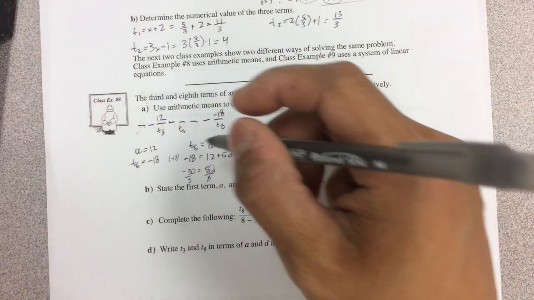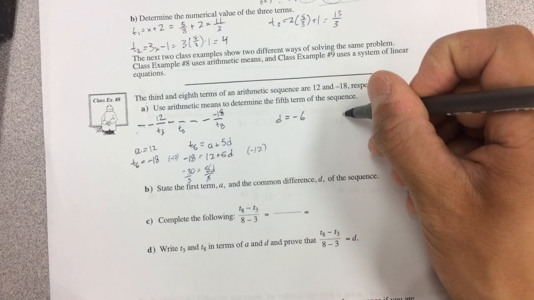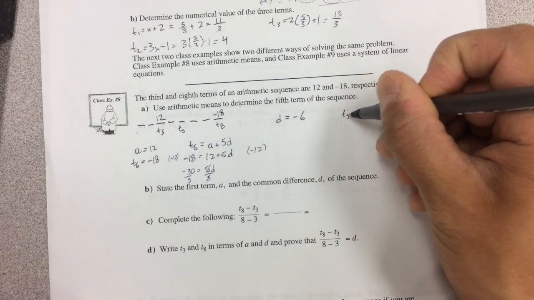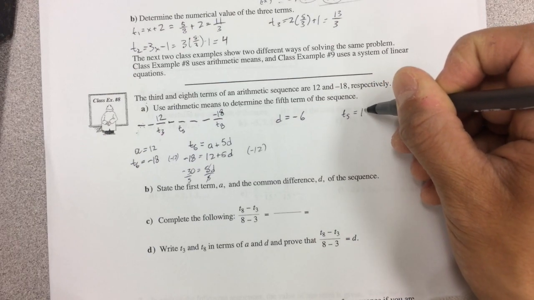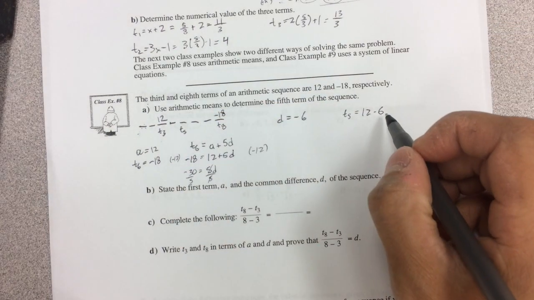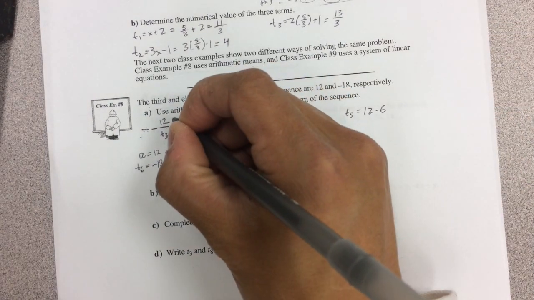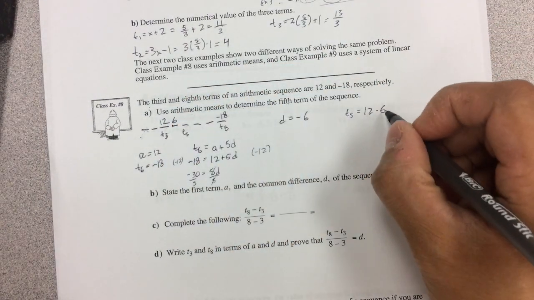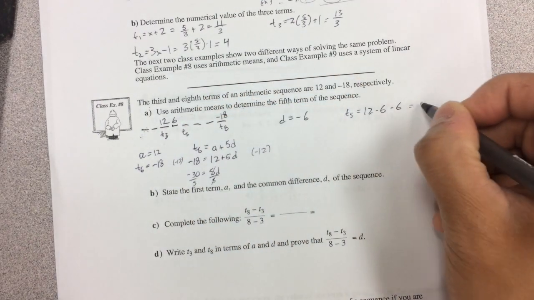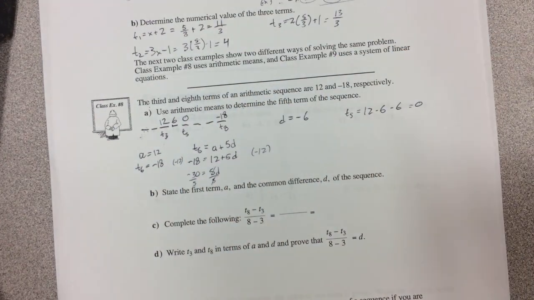So in order to find T5, the fifth term we were looking for, all I need to do is 12 minus 6, which would give me term 4, which would be 6, and then subtract another 6, and that would give me 0. So my fifth term in that sequence is 0.